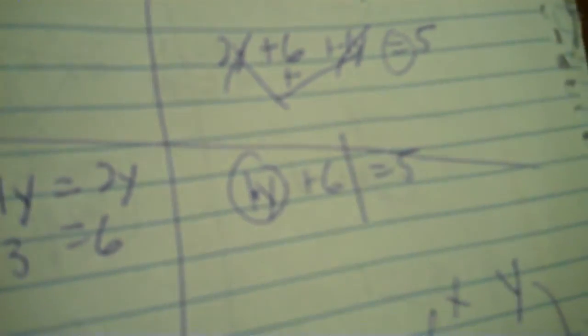If I have a 2 and add a negative 1, it's 2, and then you'd move backwards 1, that would take you to 1. 1y plus the 6 equals 5. So minus 6, 5 minus 6 is negative 1. Then divide by 1. And y equals negative 1.